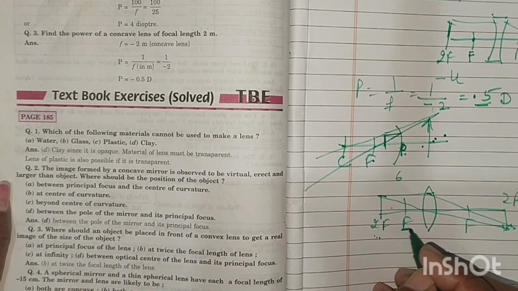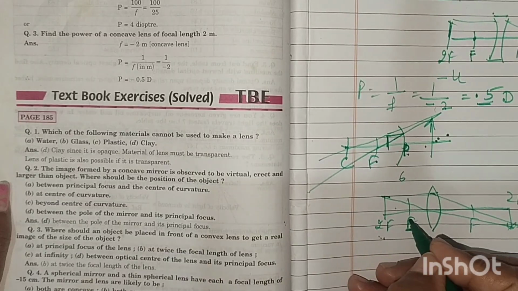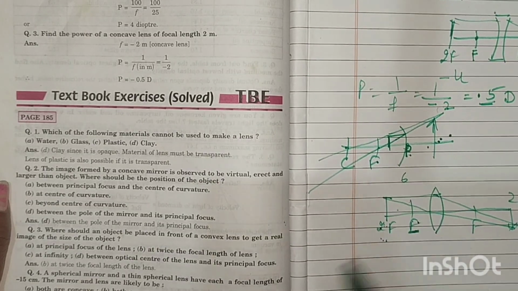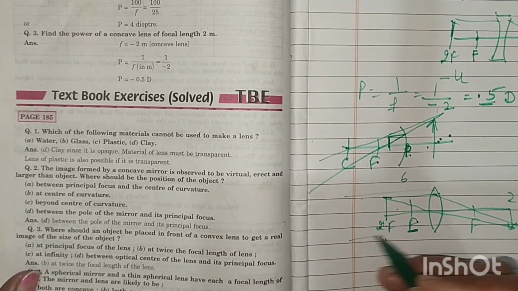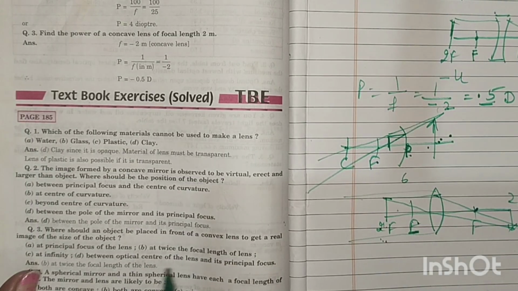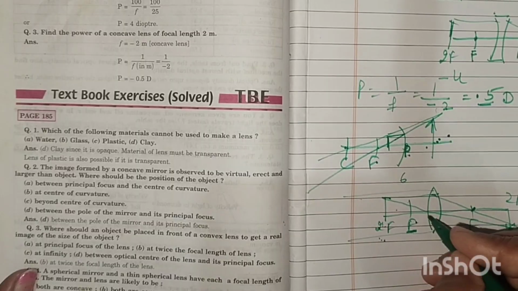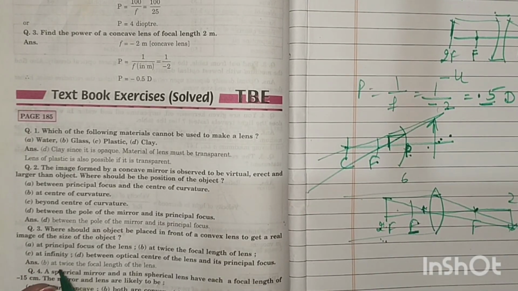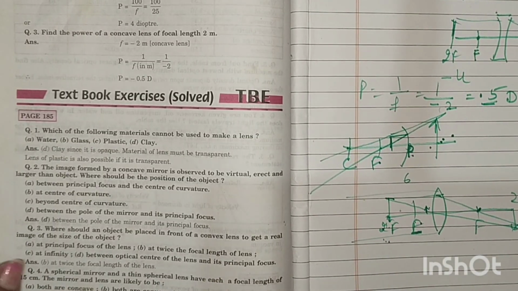Should the object be placed at the principal focus of the lens? No, this is not right. At twice the focal length? Yes, this is the right answer. At infinity, the image formed will be at the focus. It is also wrong. Between the optical center of the lens and its principal focus? No, this is also wrong. The right answer is at twice the focal length of the lens.